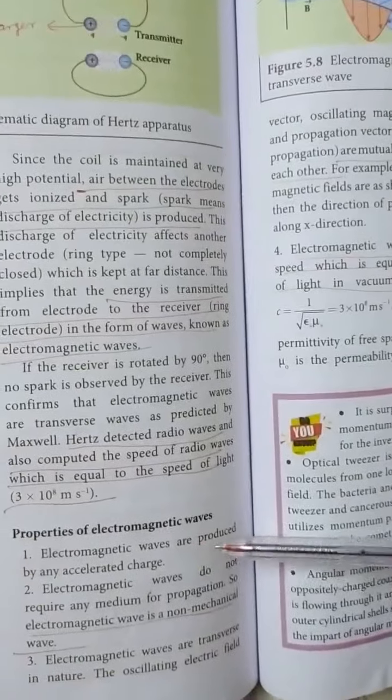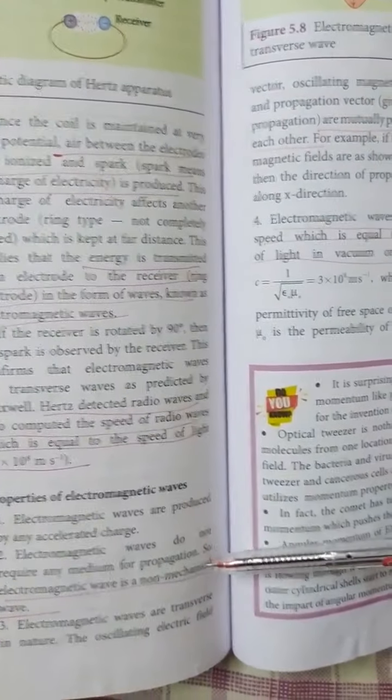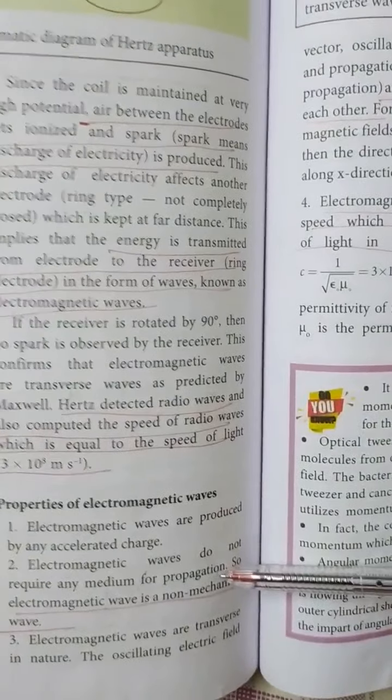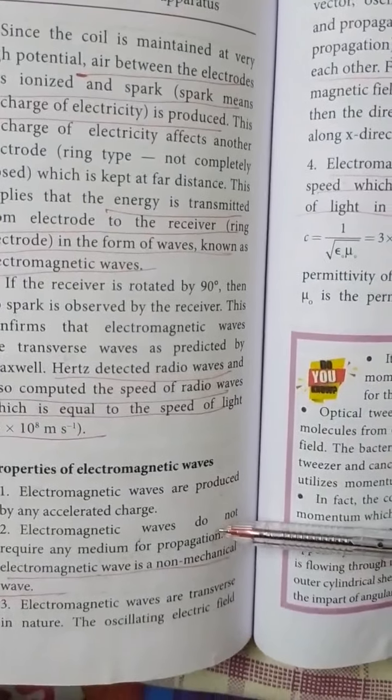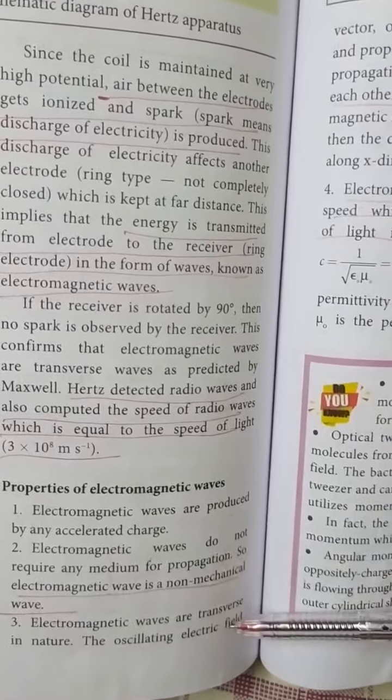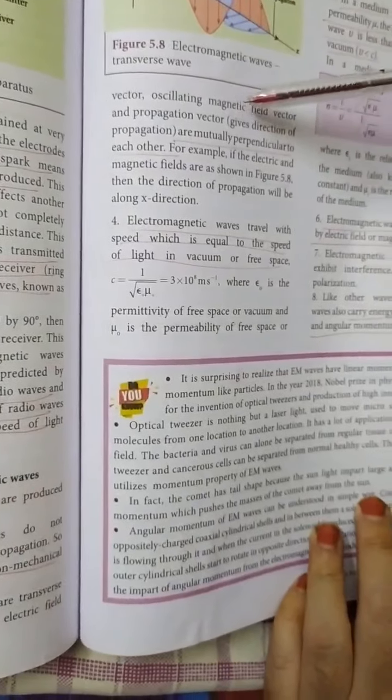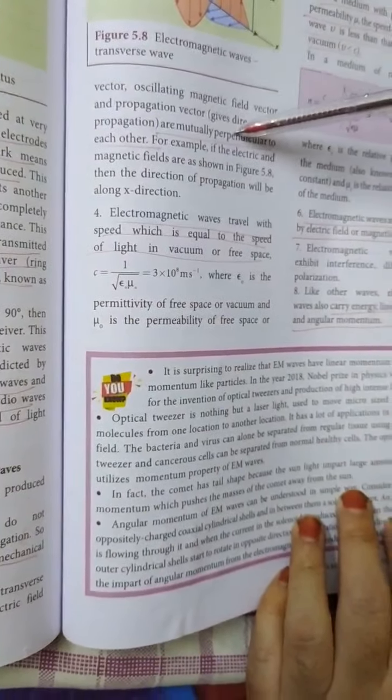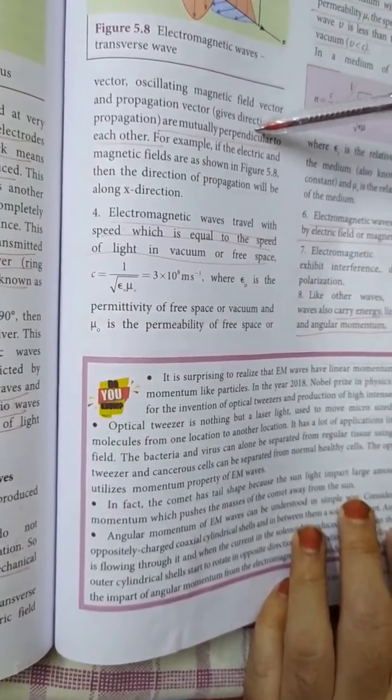So the electromagnetic waves are produced by accelerated charges, and next they are non-mechanical waves, and they do not need any medium for propagation, and they are transverse in nature, and the electric and magnetic field vectors are perpendicular to each other and also to the direction of propagation.